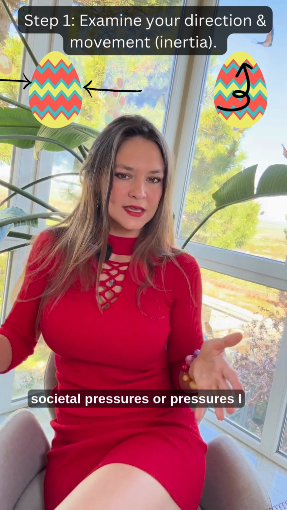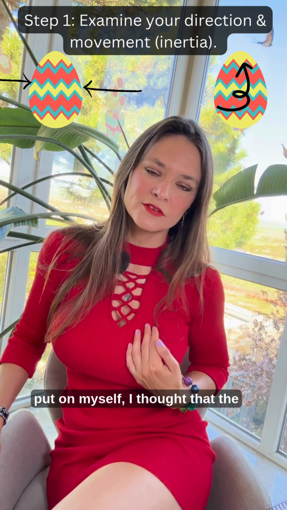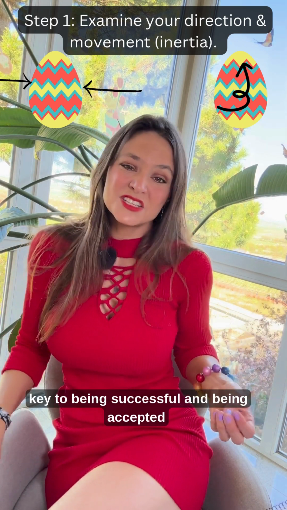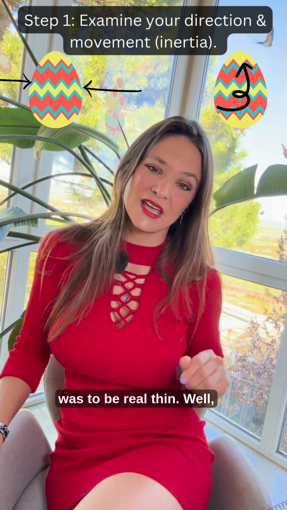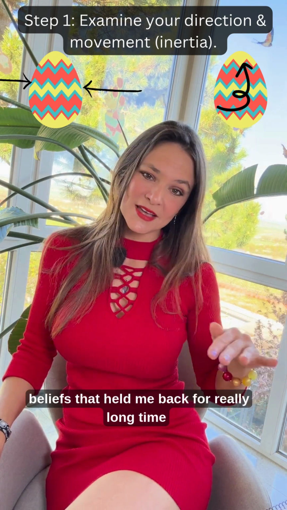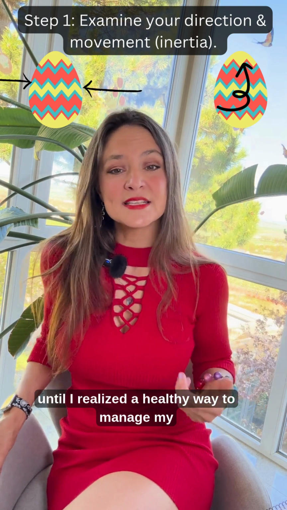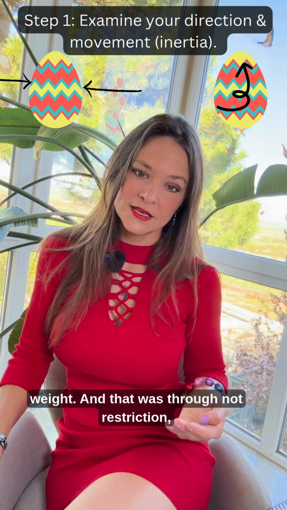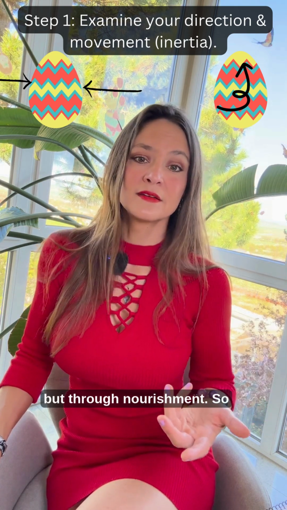Now, whether that be societal pressures or pressures I put on myself, I thought that the key to being successful and being accepted was to be rail thin. Well, that belief that I had was one of those underlying beliefs that held me back for a really long time until I realized a healthy way to manage my weight. And that was through not restriction, but through nourishment.